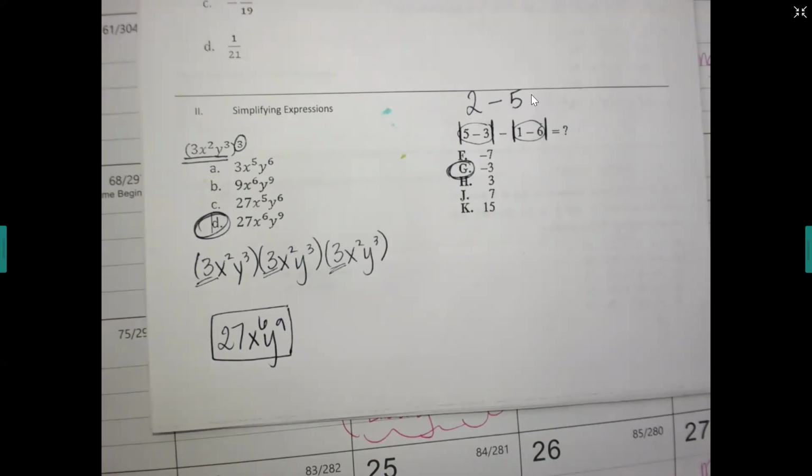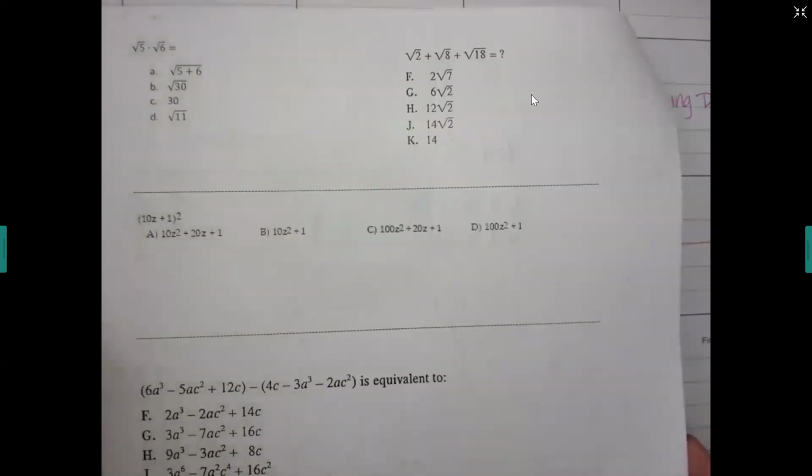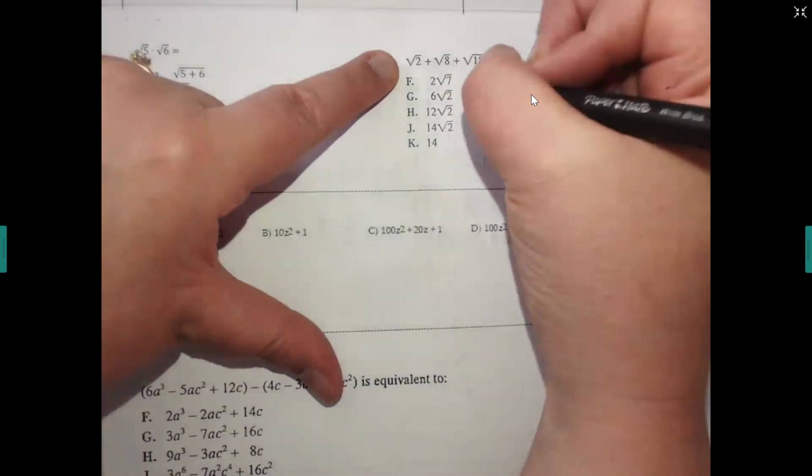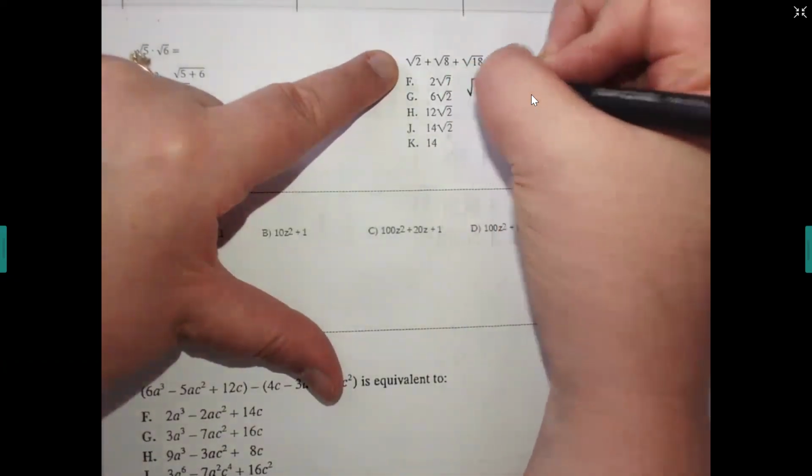Let's do the second one on the top here. Okay, we actually covered that in this class. You should have also done it in geometry. But think about your perfect squares. They're not going to give you a nice, easy, convenient list. Okay, but root 2, we're going to leave alone. But root 8 can be broken up into a perfect square. What perfect square can 8 divide by? Think about the little numbers.